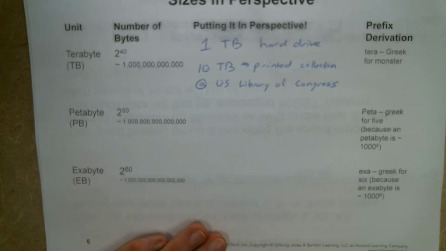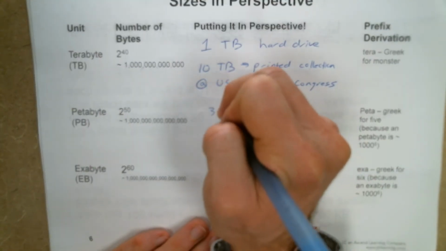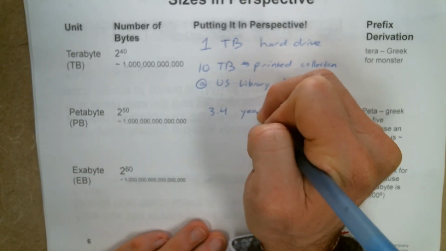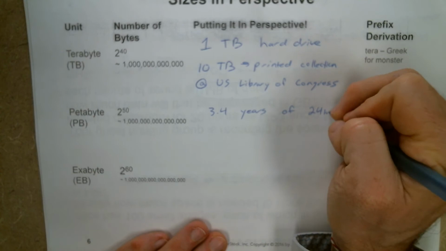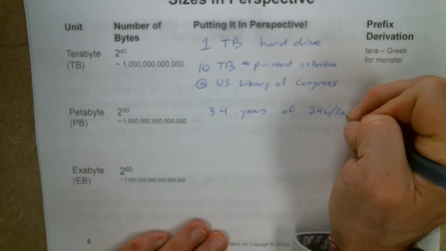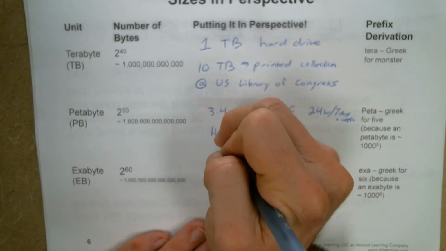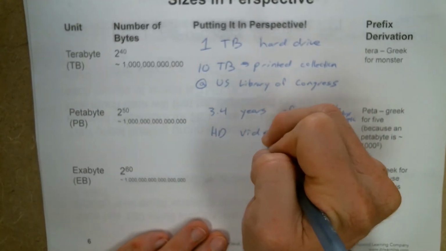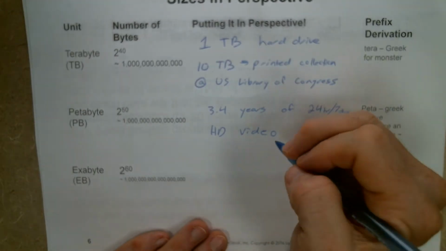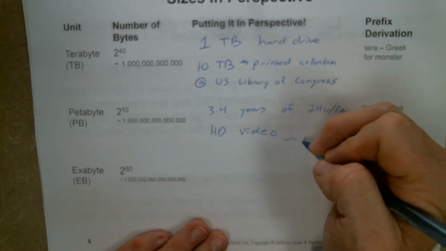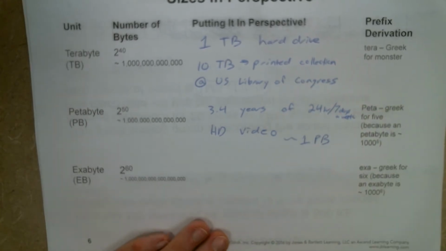All right, a petabyte is enough to get 3.4 years of 24 hours a day, 7 days a week, high definition video. All right, that is roughly 1 terabyte. So it's a lot of video.